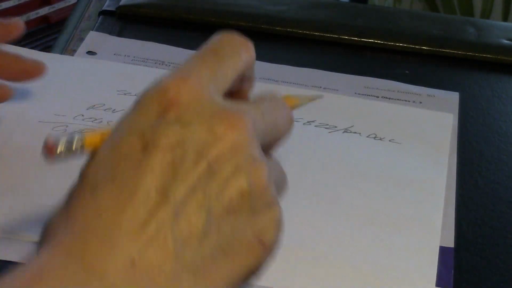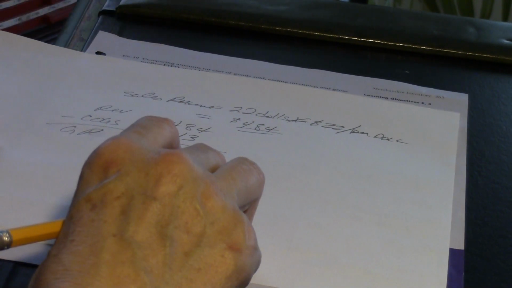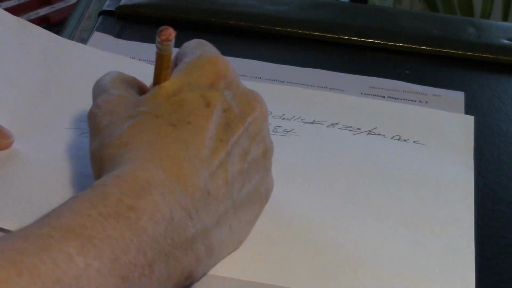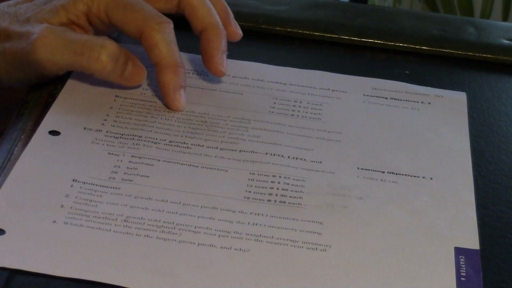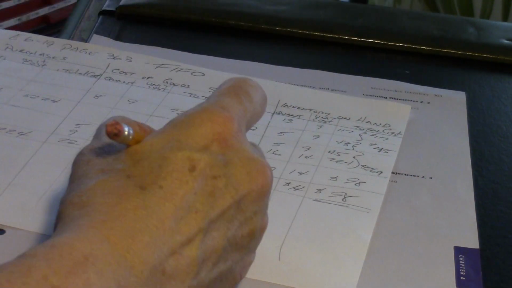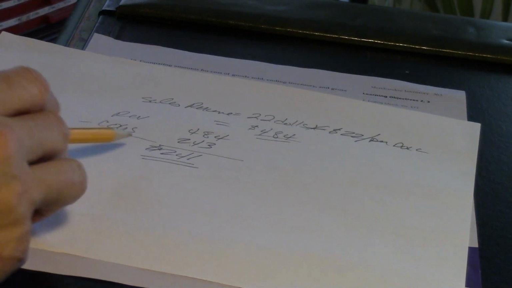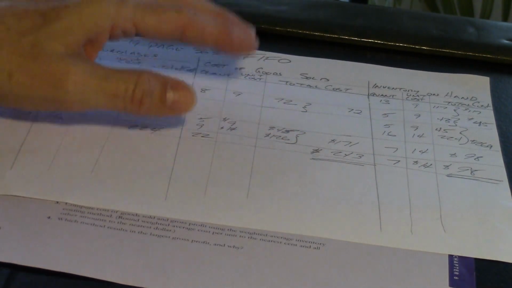Right? 484 minus 243 is equal to 241. That's the answer to the last part of the question, right? It asks for cost of goods sold, ending merchandise inventory, and gross profit. So there's my total cost of goods sold, my ending inventory, and revenue minus cost of goods sold equals gross profit. All right, now make yourself another empty blank chart like this because we're going to do LIFO next.